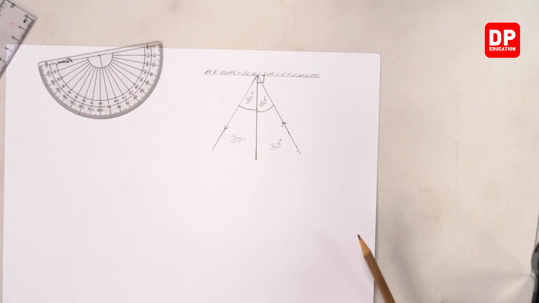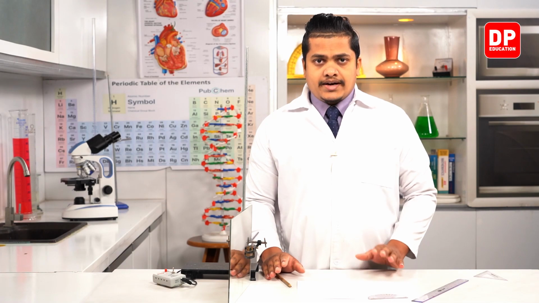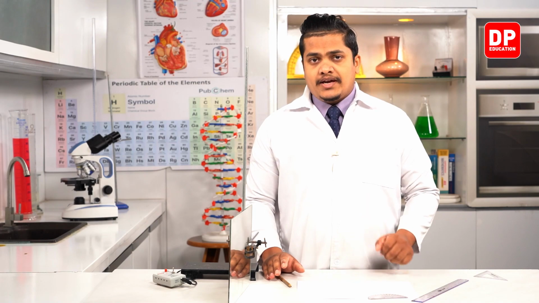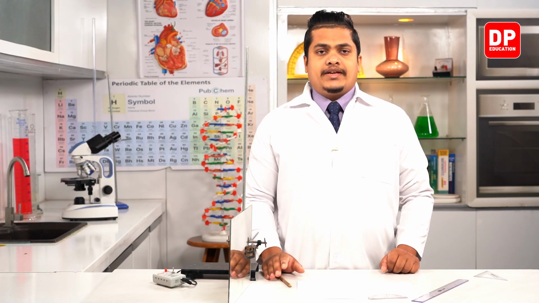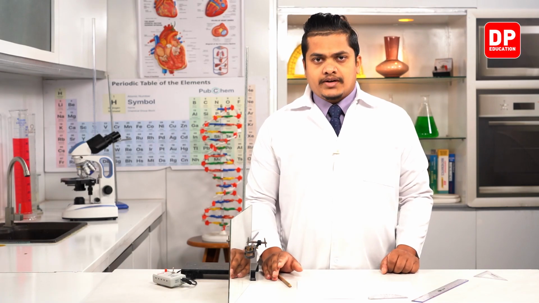Right then, so this is our activity, my dear children. We have finalized the activity. From this activity, we can come to the conclusion that the angle of incidence is equal to the angle of reflection during a plane mirror reflection. Right then, so once again, let's head on to the classroom and we'll write down our observations and conclusions.